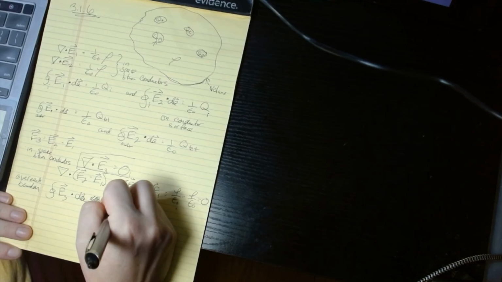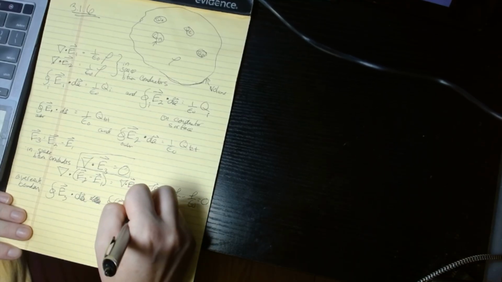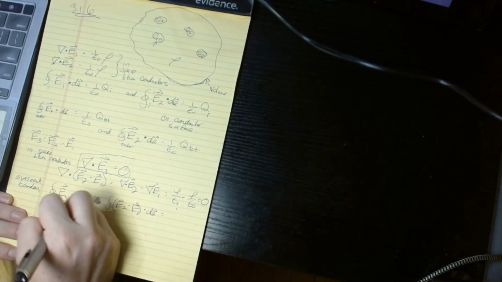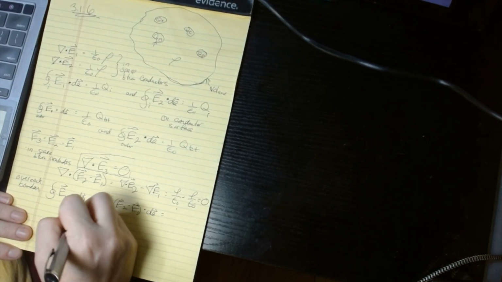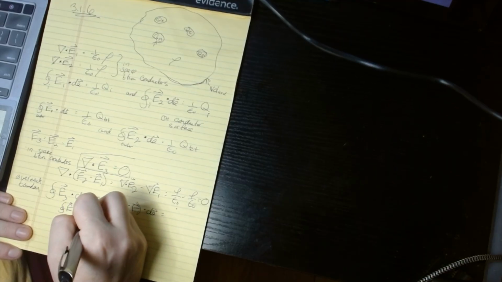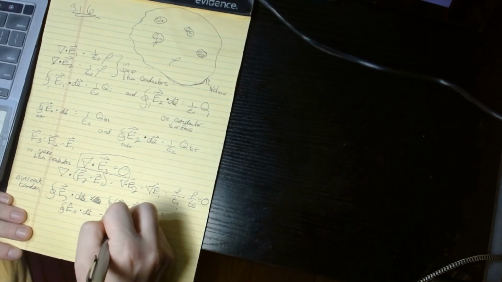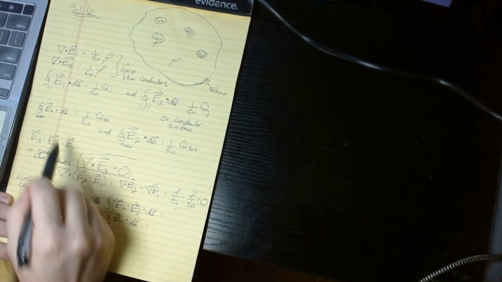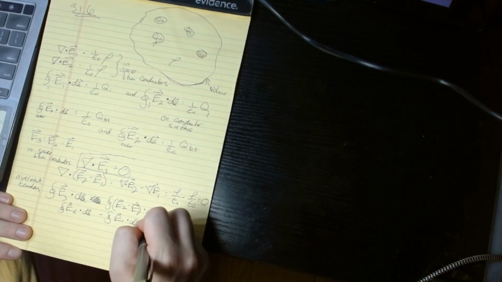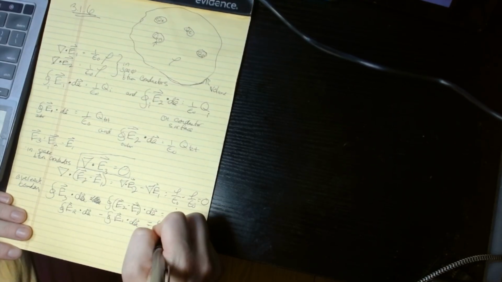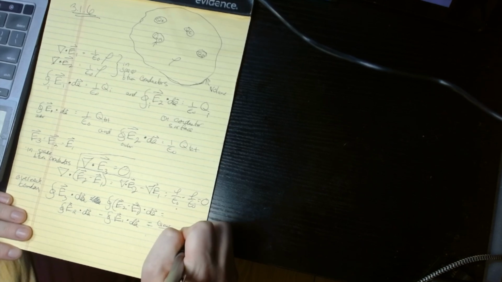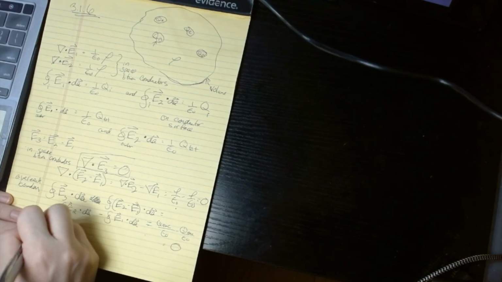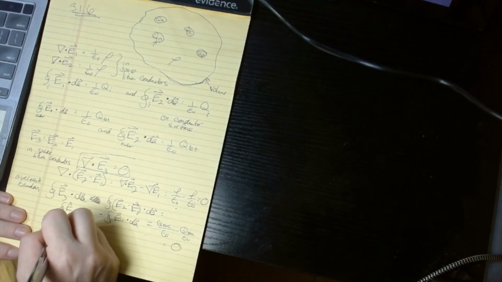So that's E2 minus E1 dot dA, these end up separating, minus E1 dot dA, which we saw depends on the charge enclosed. And the same charge enclosed, so that also equals 0. So let me rewrite the solution to that.